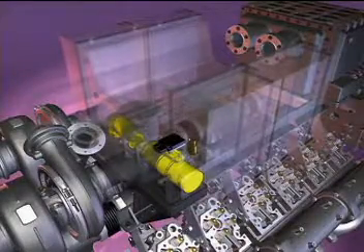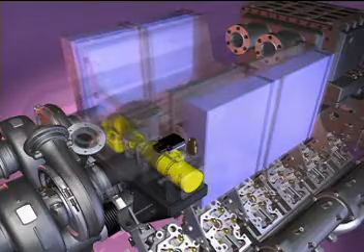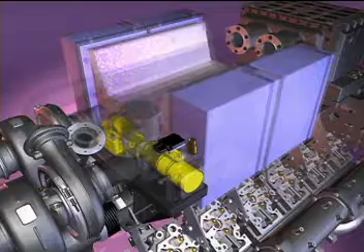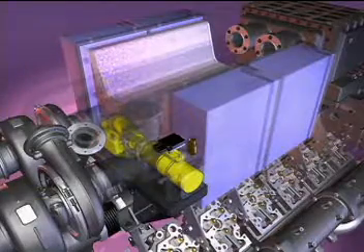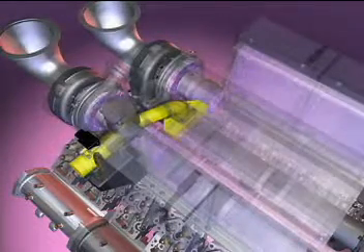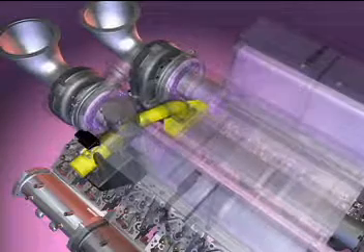The fuel leaving the gas control assembly then goes to the two fuel mixers. It is here that the fuel combines with the incoming filtered air. The air-fuel mixture enters the turbochargers where the mixture is compressed. As the mixture is compressed, its temperature rises.